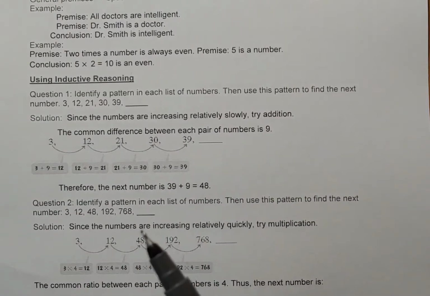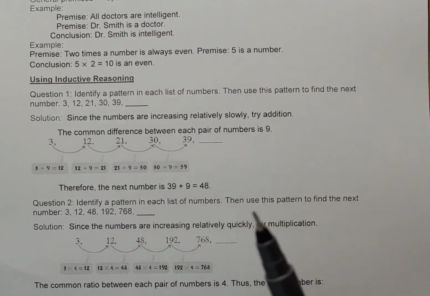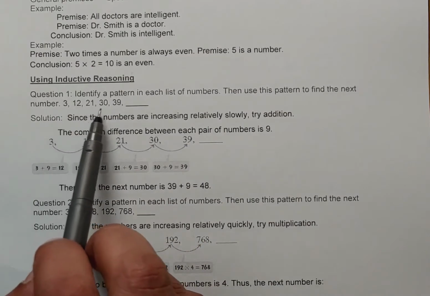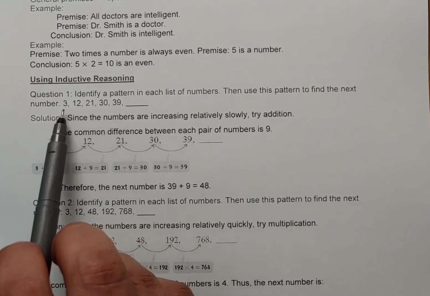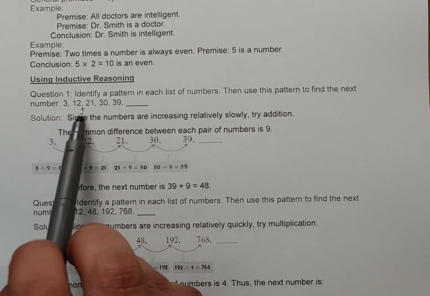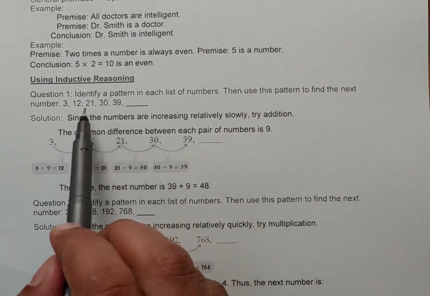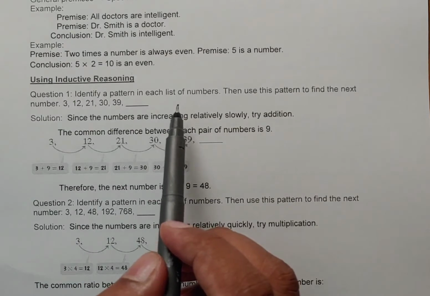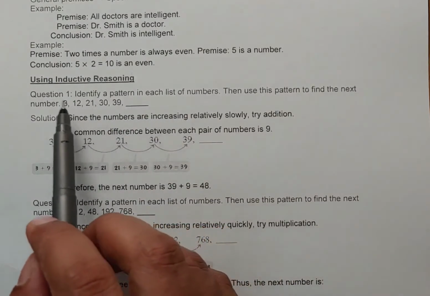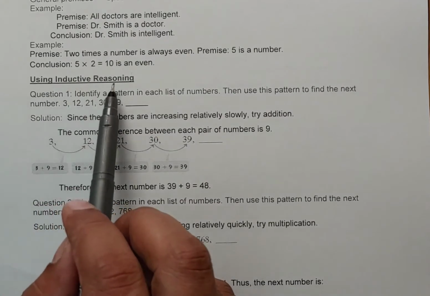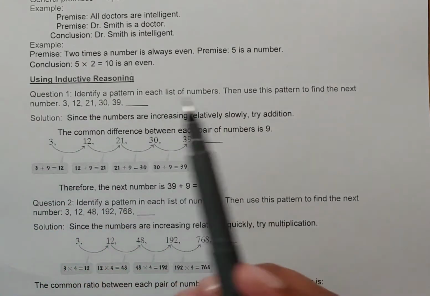This is one use of inductive reasoning. We look at the pattern, which is general, try to figure out the trend, and then find out the next number.